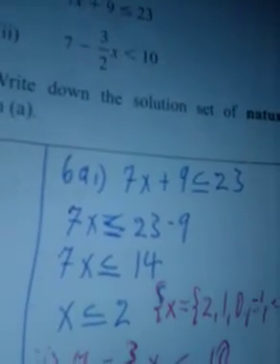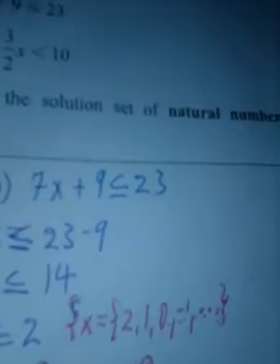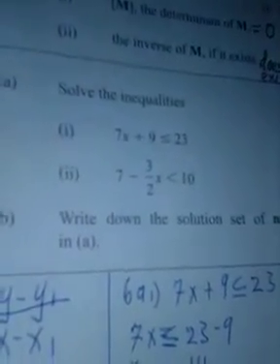So the numbers, I should have put the solution set. But seeing it says natural numbers, the natural numbers would just be 2 and 1. All right. But this will be the solution set if they ask for it, all the way down to negative infinity. Now the second one we could solve is 7 minus 3 over 2 x is less than 10.